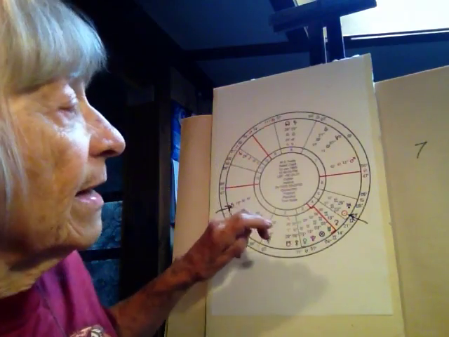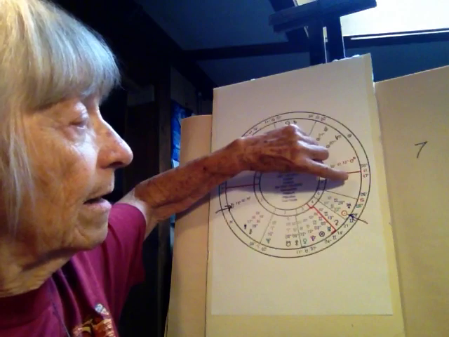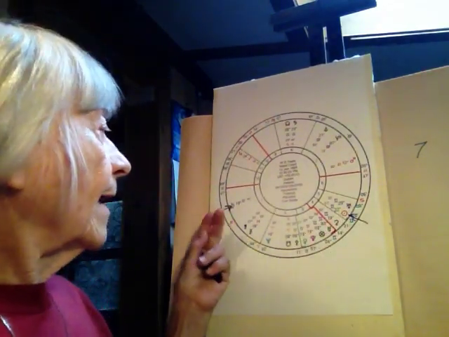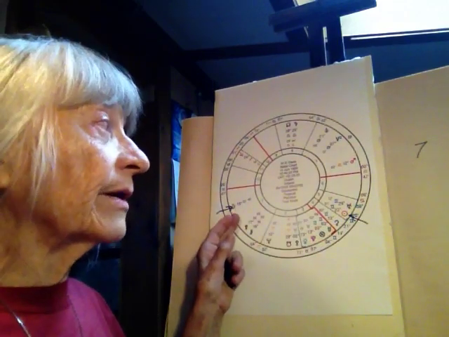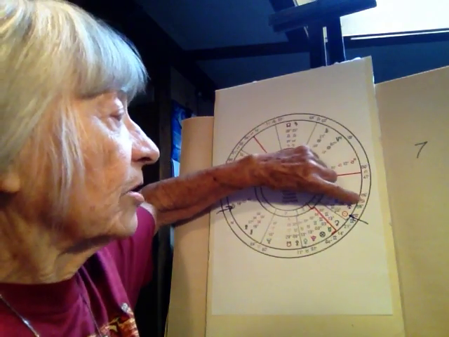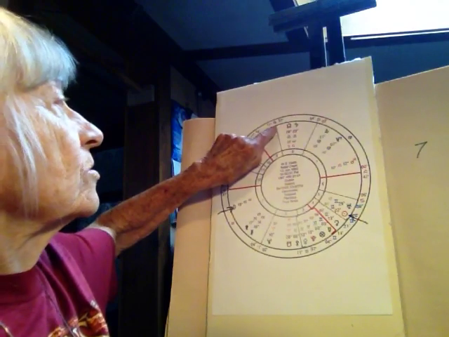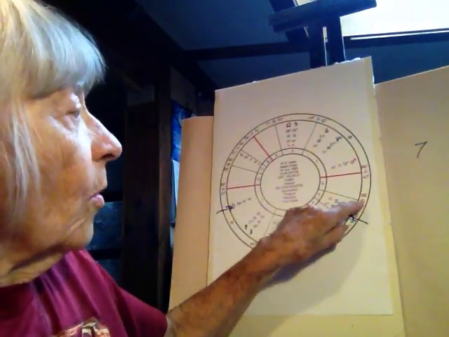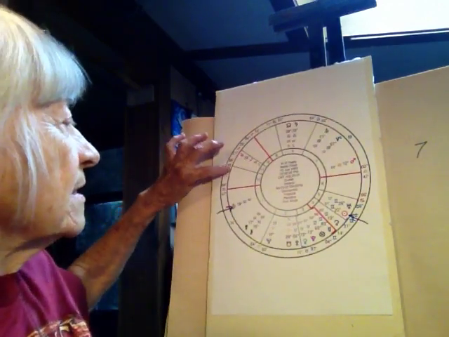Now I'm going to count how many whole signs there are between Gemini and Aquarius. Not counting Gemini, not counting Aquarius, but the whole signs. Okay, starting here with Cancer, Leo, Virgo, Libra, Scorpio, Sagittarius, Capricorn. That's 1, 2, 3, 4, 5, 6, 7.